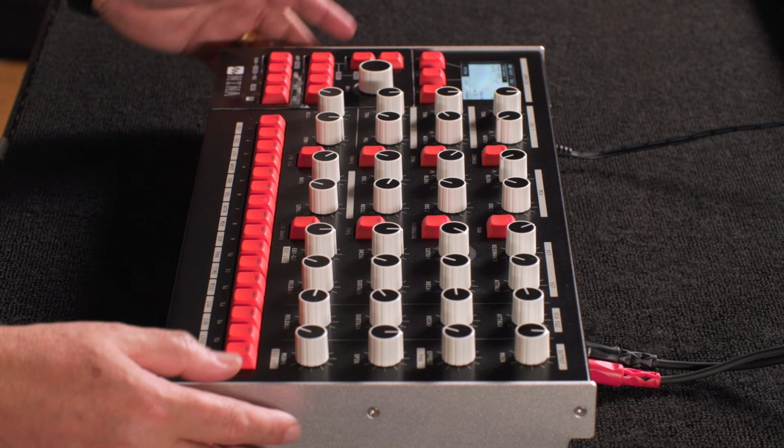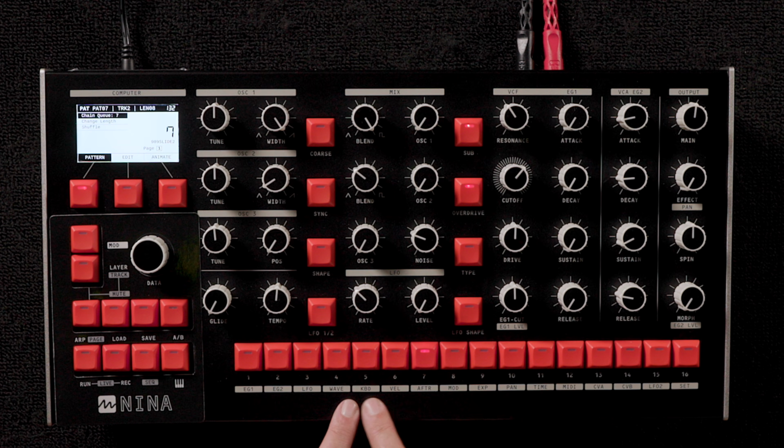So think of chaining patterns as somewhat of a song mode, but you have control over when and where and how many times a pattern can be repeated. Don't forget that Nina will remember any changes you make to patterns when they're loaded to 1 to 16, although you will have to save those changes to commit them to memory.